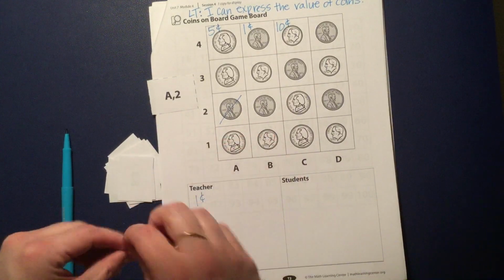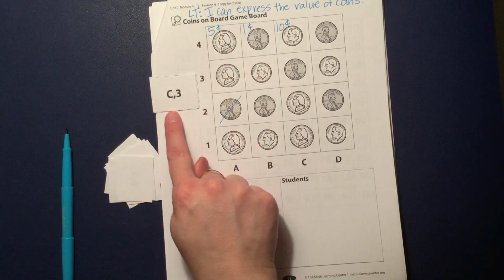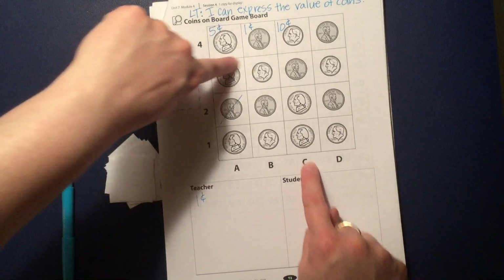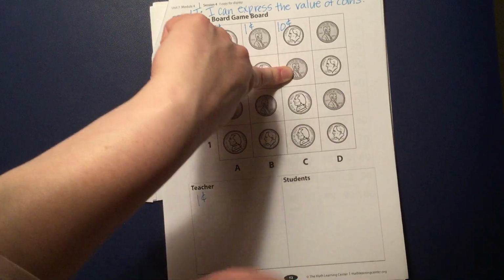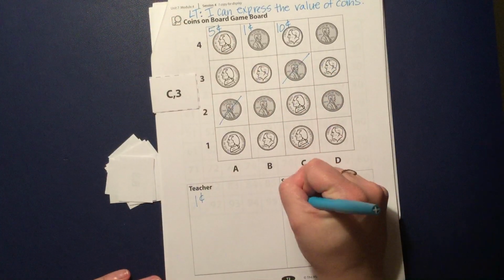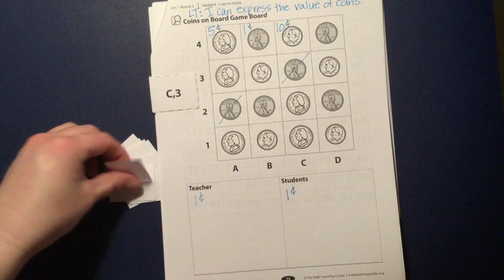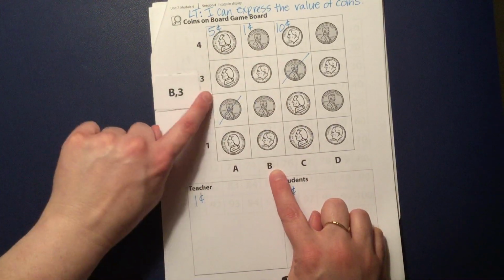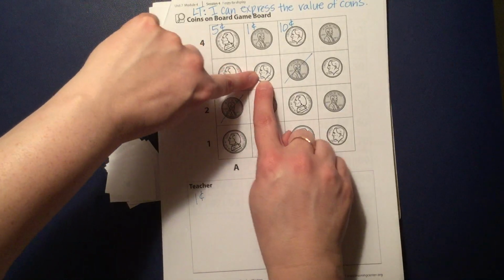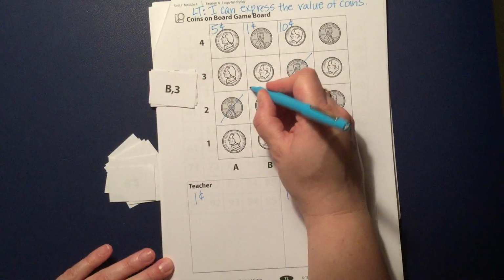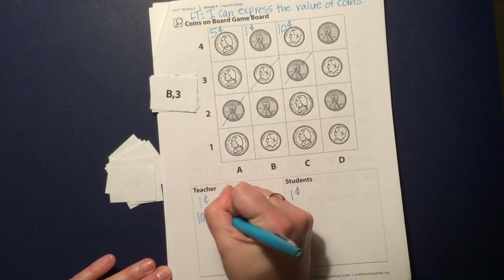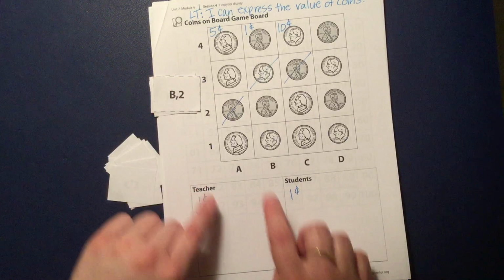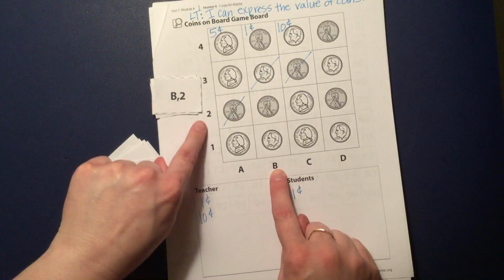Okay, now it's a student card. C3. So I find the letter C, I find the number 3, and where they meet is the coin. So the students get 1 cent. Okay, the teacher, find the letter B, find the number 3, and where they come together is the coin. So the teacher gets 10 cents. Okay, the students, B2.